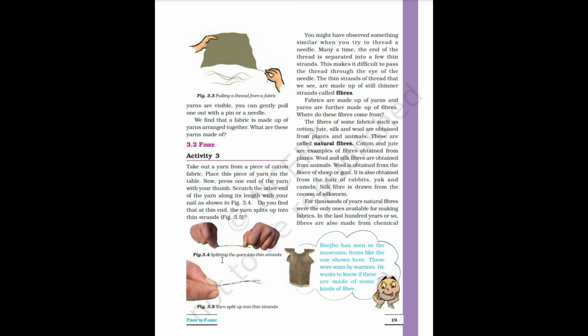Figure 3.4 shows the splitting of yarn into thin strands. So these yarns you can see from a thread. You might have observed something similar when you try to thread a needle. Yes, that's the most difficult thing you can do on the earth. Many a time, the end of the thread is separated into a few thin strands. This makes it difficult to pass the thread through the eye of the needle.